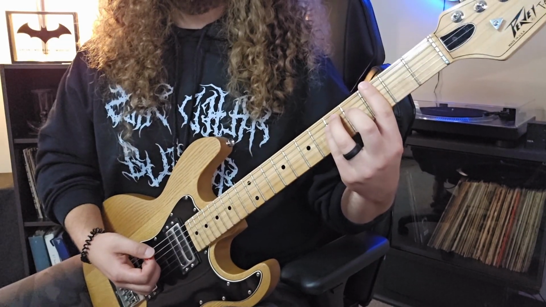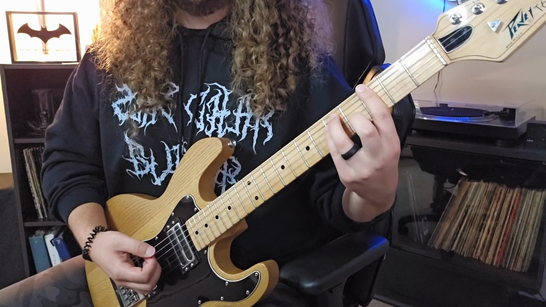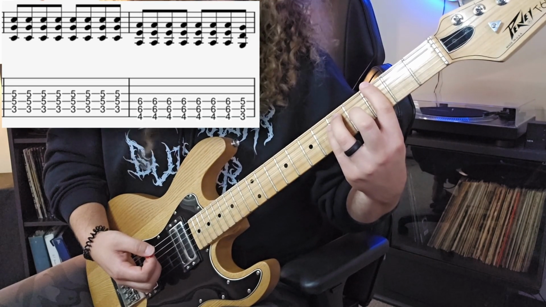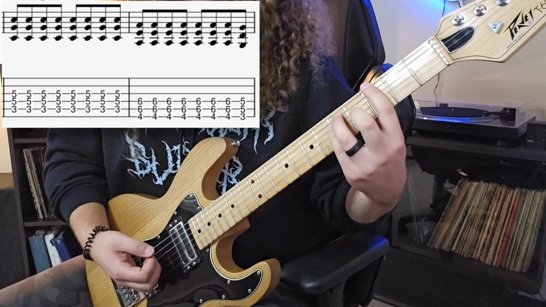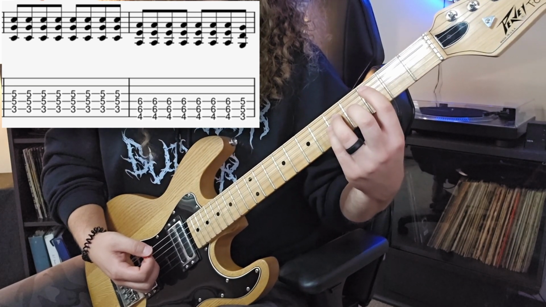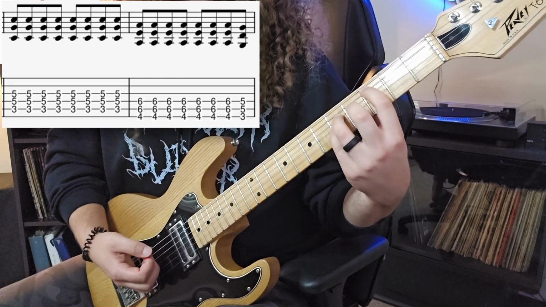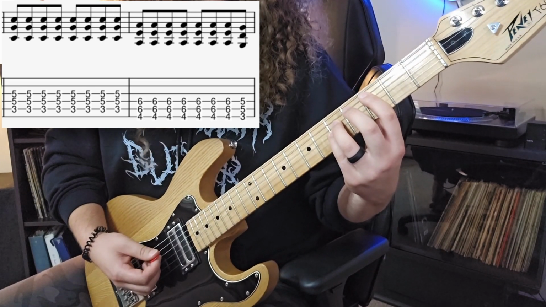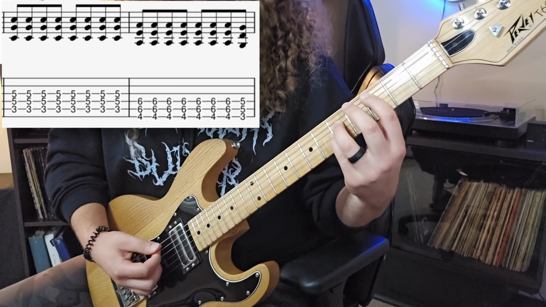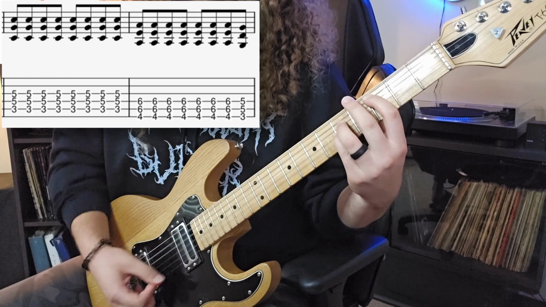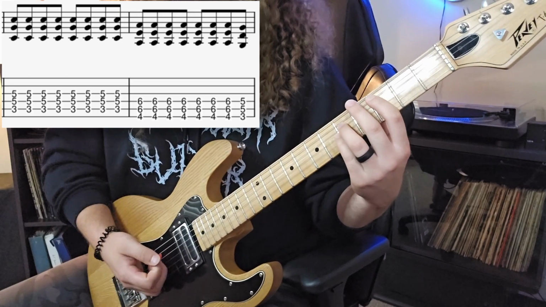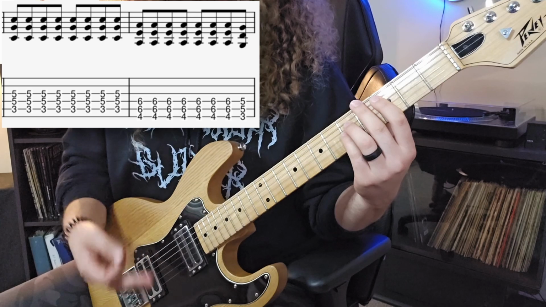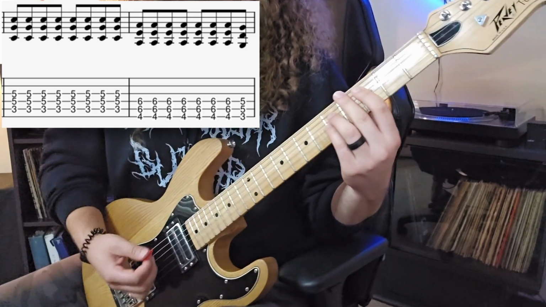Then we're going to keep pretty much that same position on that G power chord, but we're going to drop everything down 1 set of strings. So now we'll be playing the 3rd fret of the A string, followed by fret 5 of the D and G strings. And we're going to hit that for 8 eighth notes, or 2 groups of 4 eighth notes.